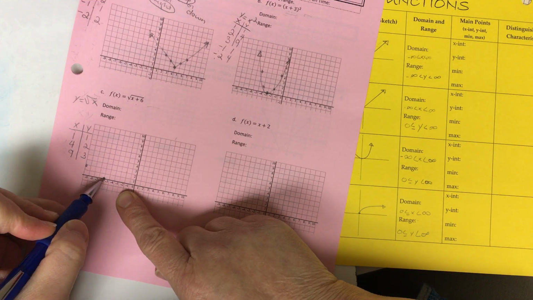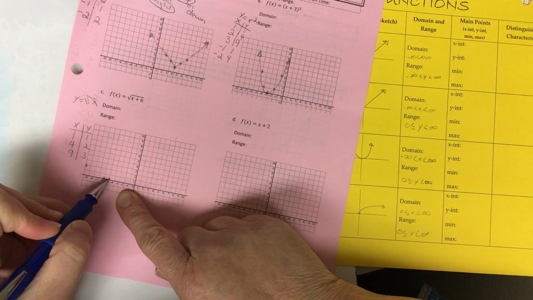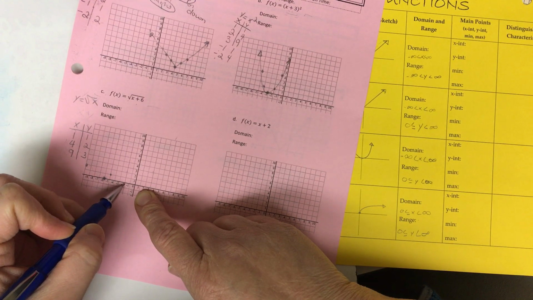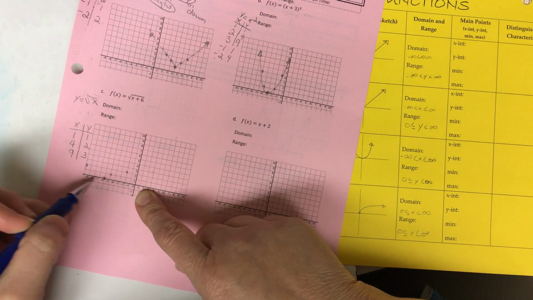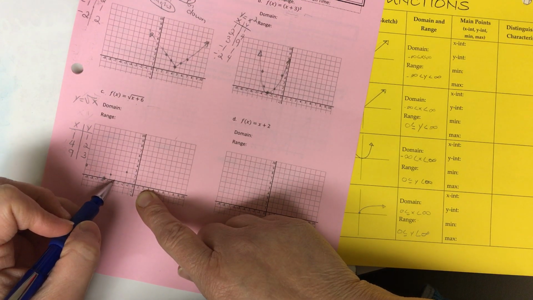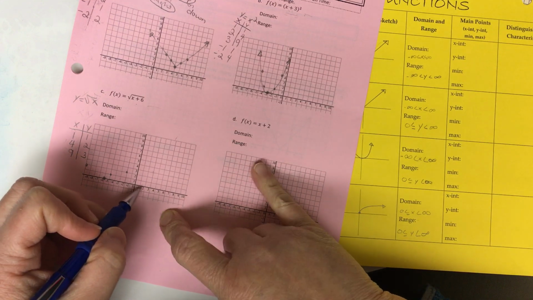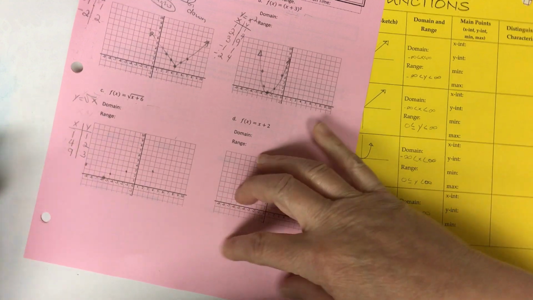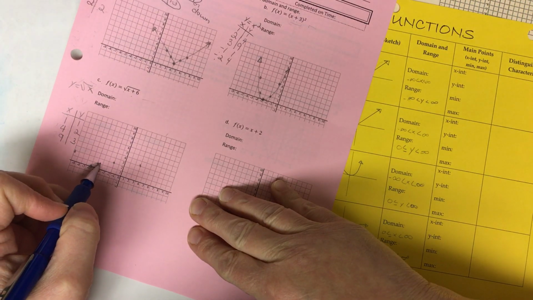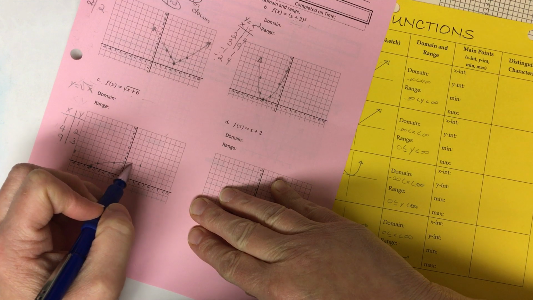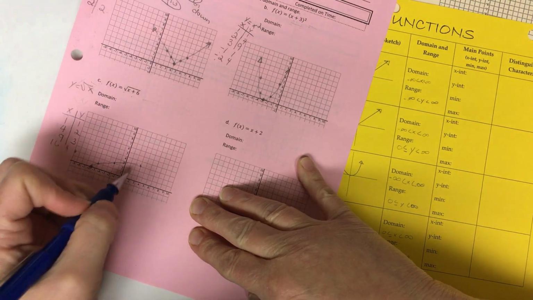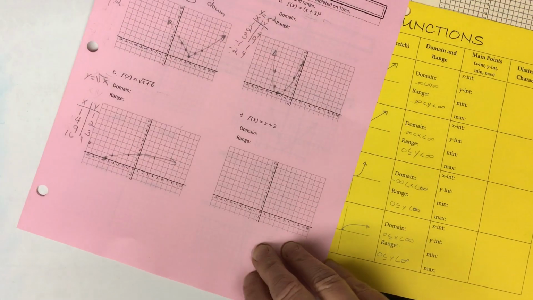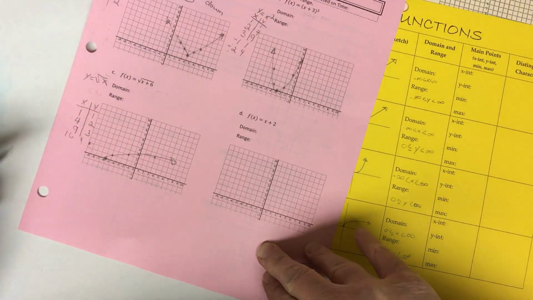So always start at your starting point. Over 1, up 1. Over 4, 1, 2, 3, 4, up 2, 1, 2. Over 9, 1, 2, 3, 4, 5, 6, 7, 8, 9, and up 3. 1, 2, 3. That gives us a pretty good indication. You might want to try one more, which would be 16. 16 is your next nice one, and 4. So it goes along in that direction. All right, so that gives you an idea.